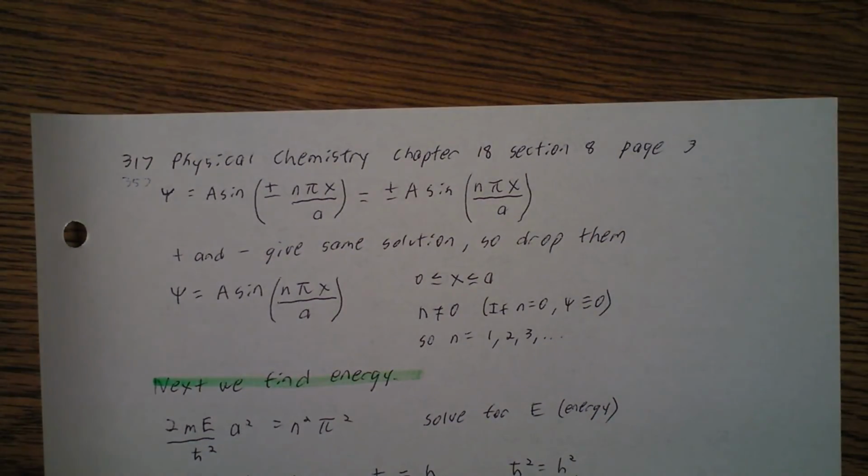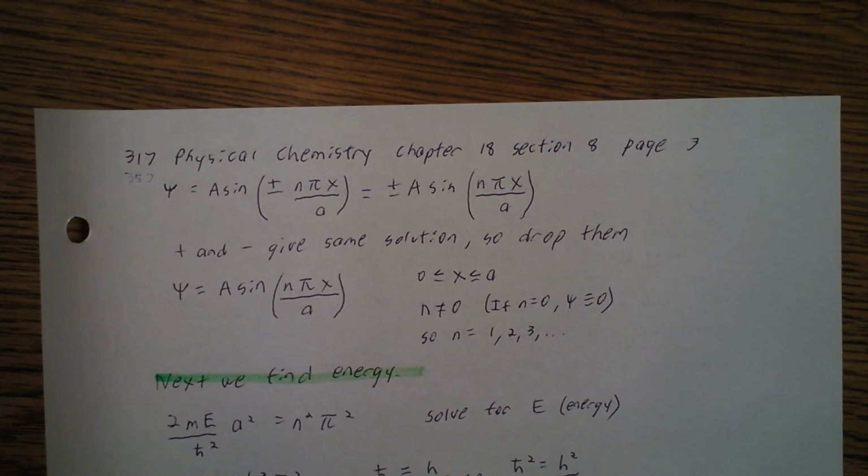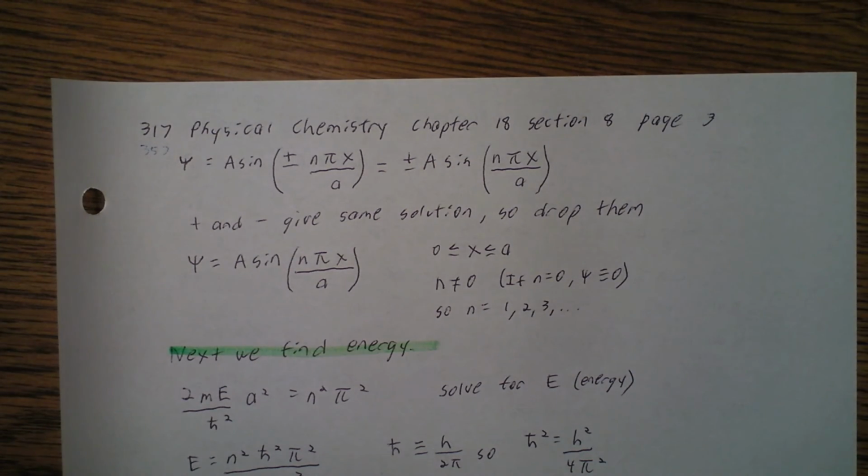So now we get psi is equal to a sine of plus or minus n pi x over a, which is equal to plus or minus a sine n pi x over a. Now the plus and minus give the same solution, so we can just be lazy and drop that off. So we're going to say psi is equal to a sine of n times pi times x over a. And remember, this is only for 0 is less than or equal to x is less than or equal to a, and where n is obviously not equal to 0, because if n is equal to 0, then psi is equal to 0 all the time, and then you wouldn't have the particle anywhere at all. So n actually has to be 1, 2, or 3, or 4 or 5, etc.